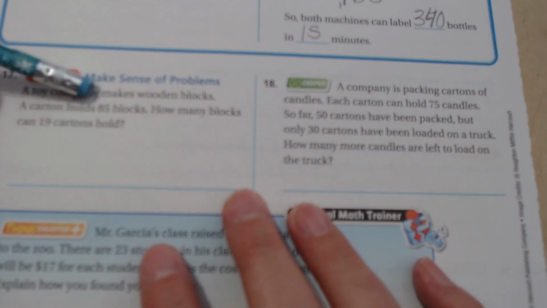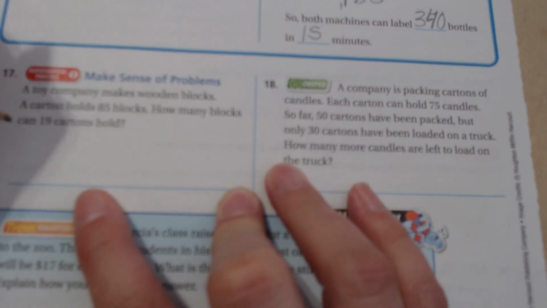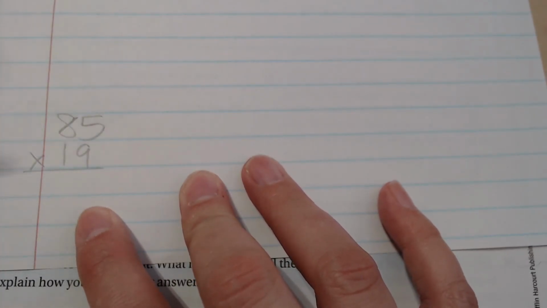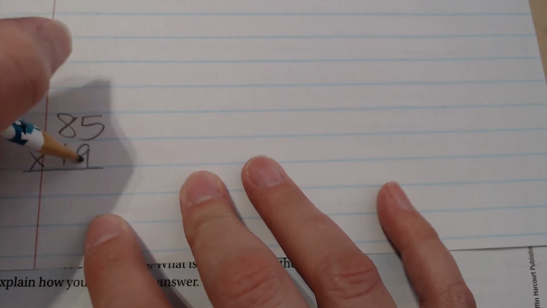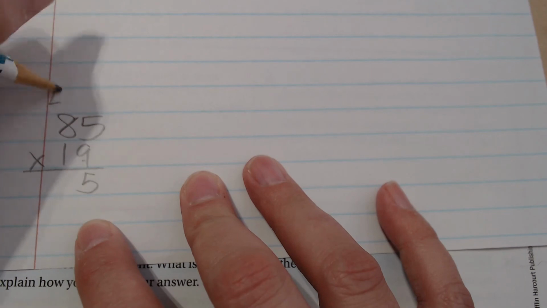A toy company makes wooden blocks. A carton holds 85 blocks. How many blocks can 19 cartons hold? So once again, use your piece of paper and you're going to do 85 times 19. 9 times 5, 45.